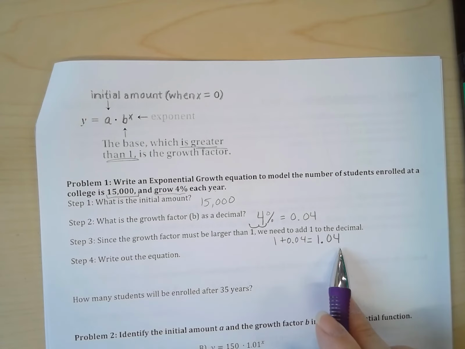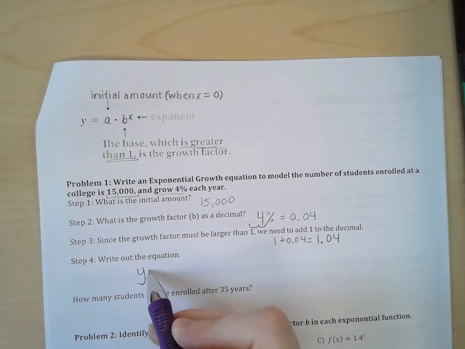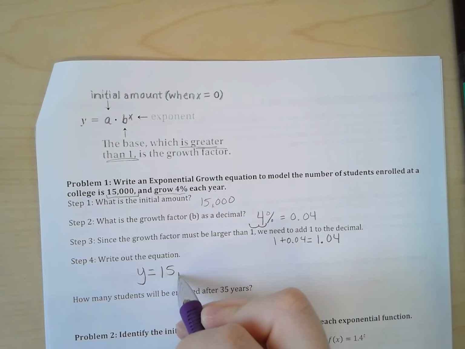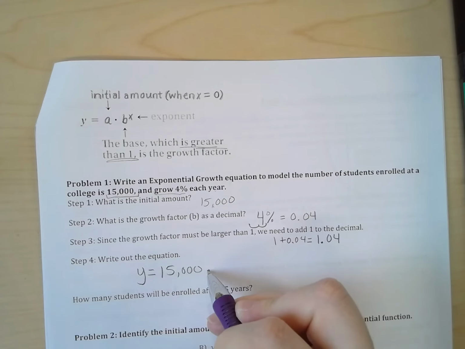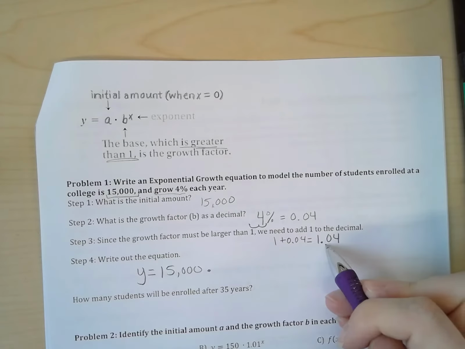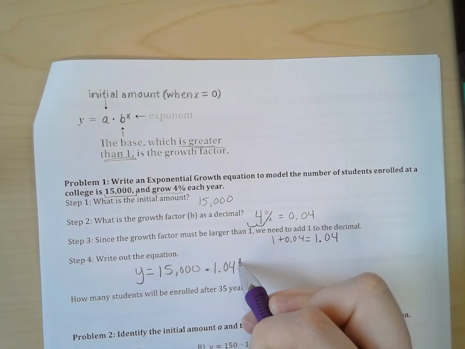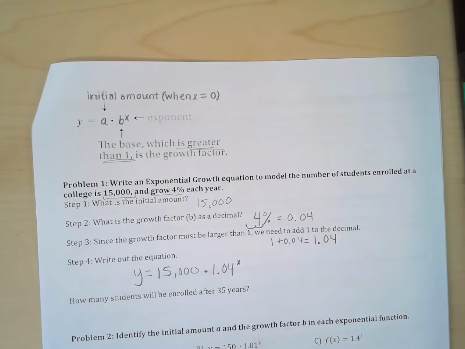Now I just write out the equation. So start with y equals, and it goes in order, the initial amount, 15,000, times the growth factor, 1.04, to the x power. That is the equation.